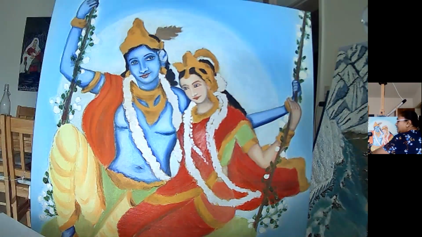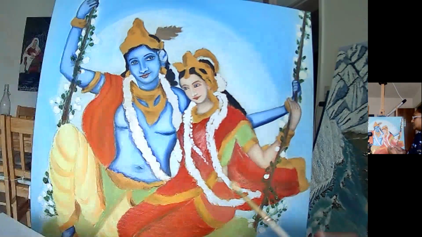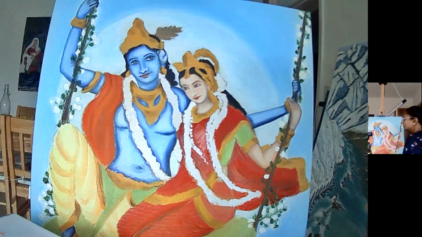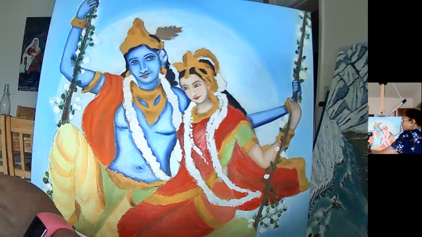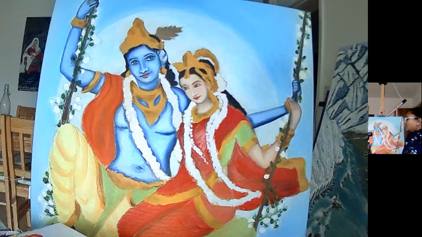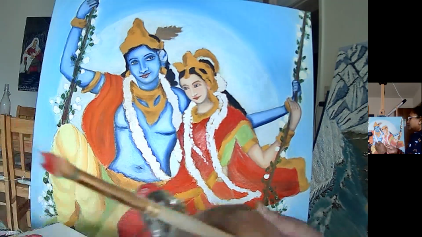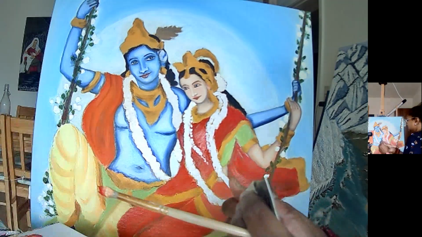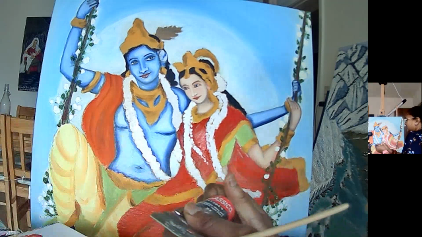So let's see. Right now, I'm going to take a round brush and I will be using a little more of vermilion first to do the filling in. Yeah.